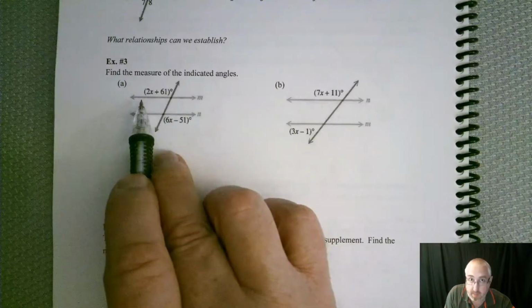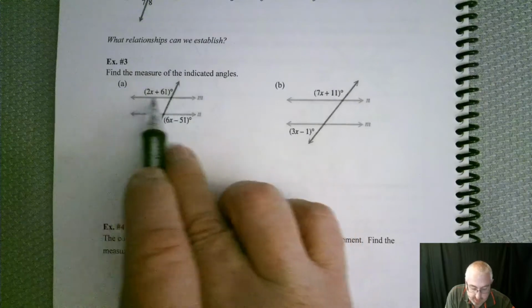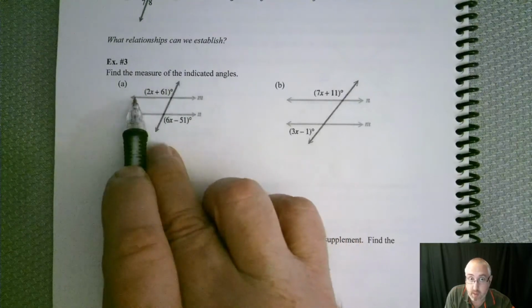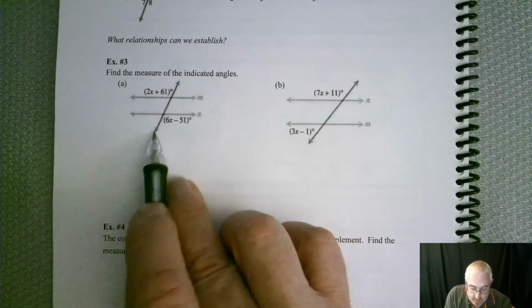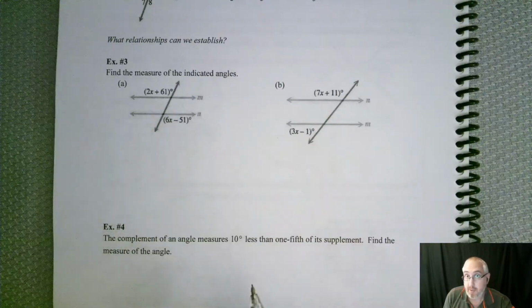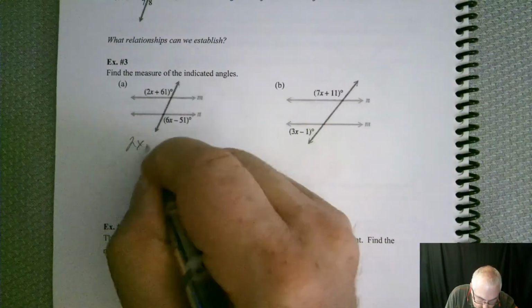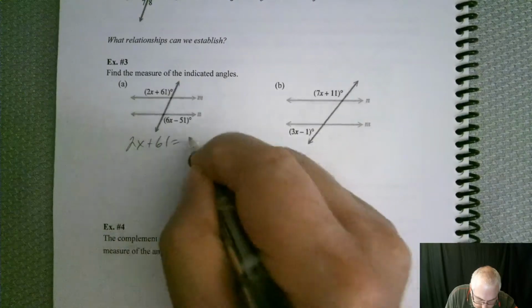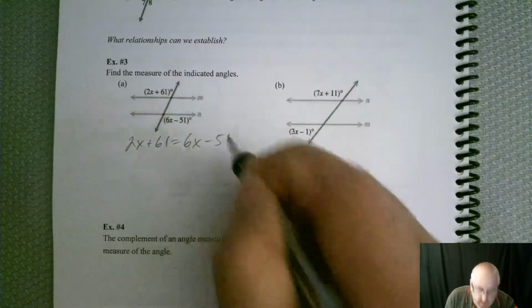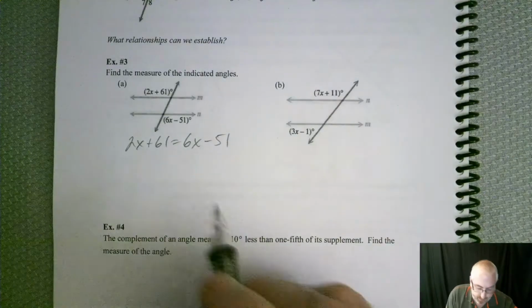Look at the size of them, remember. This angle here is bigger than 90 degrees, so that one's obtuse. And this one down here is also bigger than 90 degrees, so that one's obtuse. So you have 2 obtuse angles, they have to be equal. Set them equal to each other, and now solve for x.